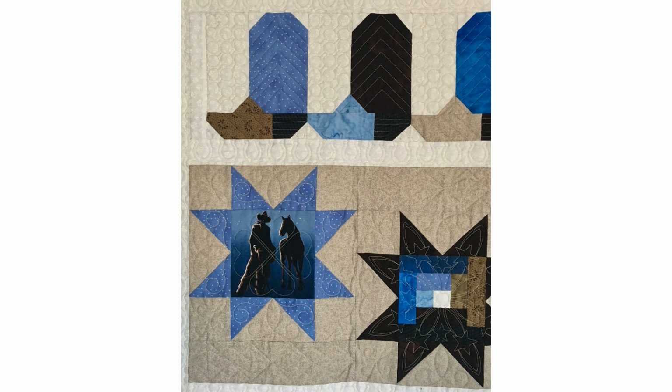A lot of times when I'm working on quilts, I do like to highlight my panel pieces within those traditional blocks, and here's one where I have done a row by row quilt, again featuring part of my panel within that sawtooth star.